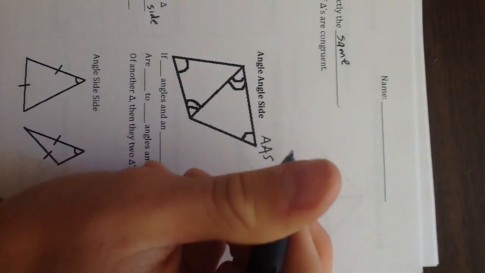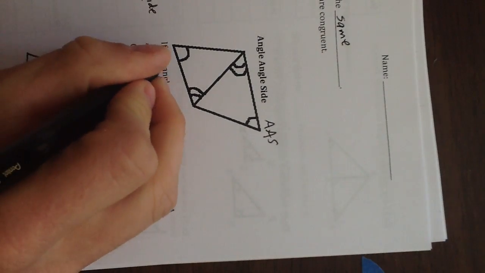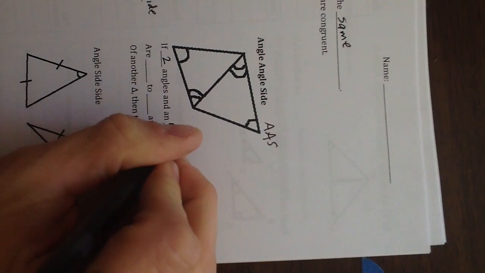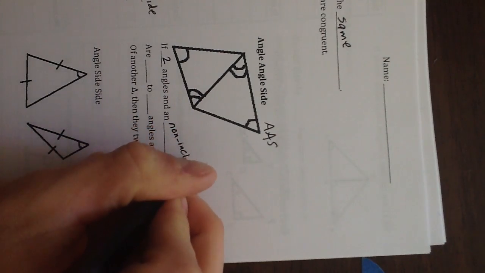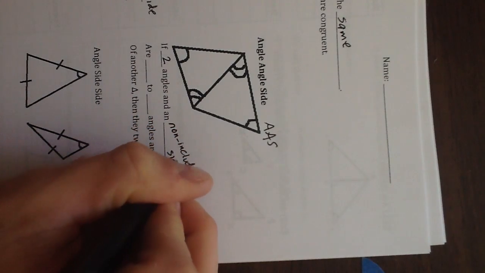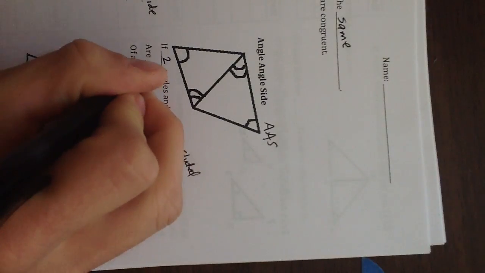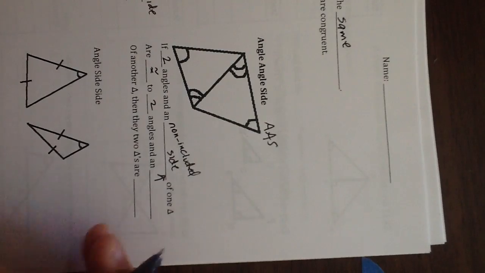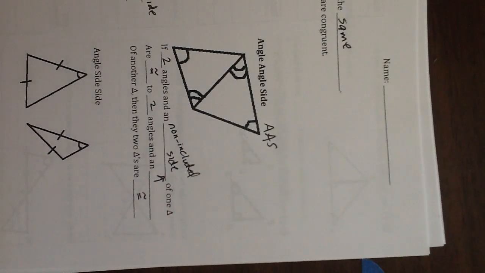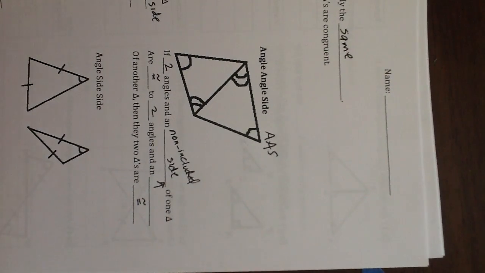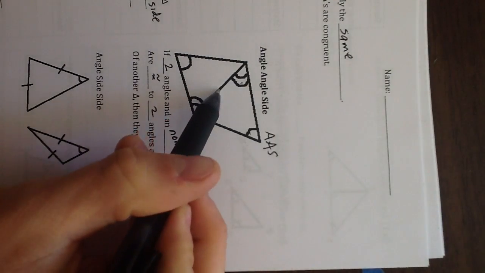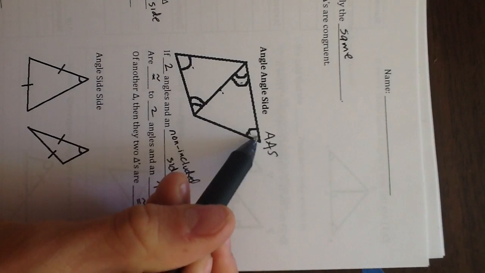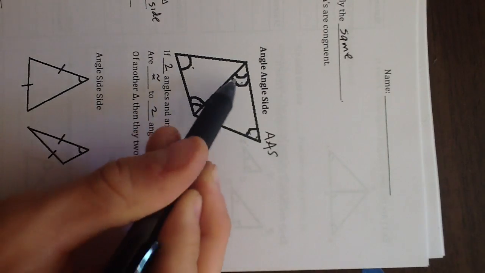And that would look like this picture, where you have, again, two angles and a non-included side. So just another side of one triangle are congruent to two angles, and the same thing, I'm just going to draw an arrow, of another triangle, then they're congruent. Okay, basically it's just angle, angle, side. Angle, angle, side.